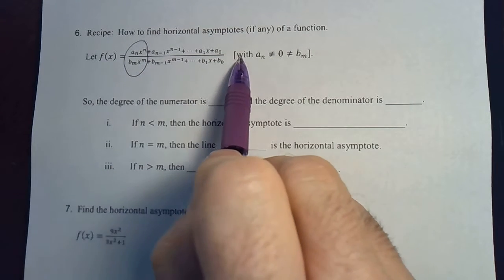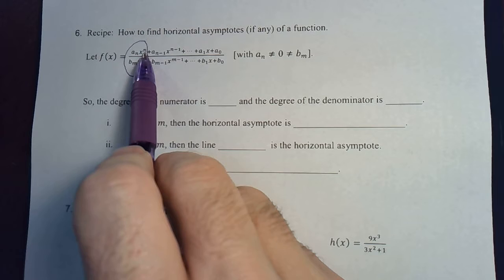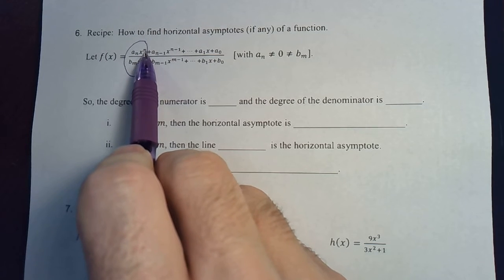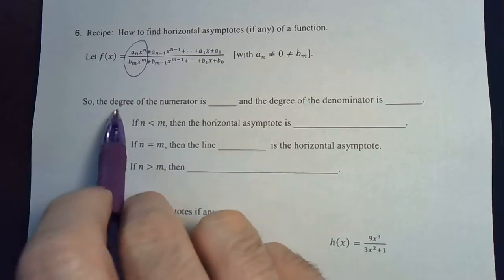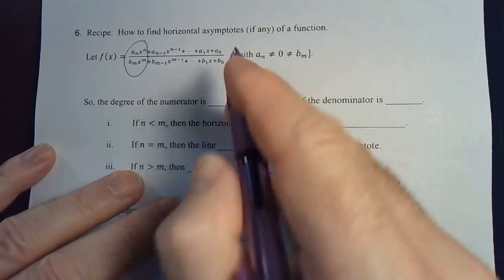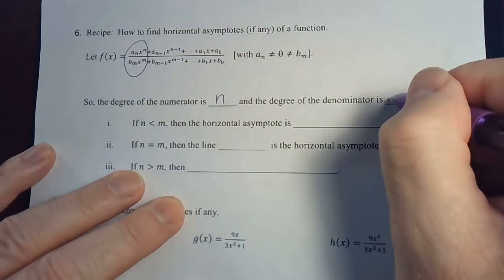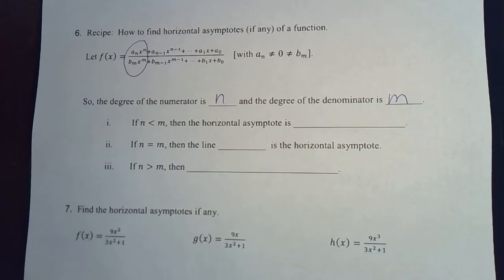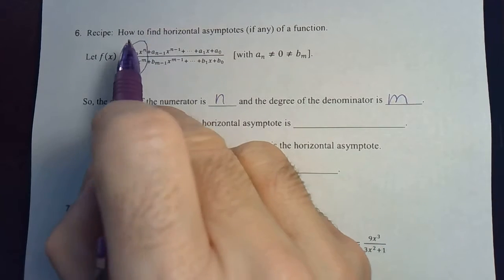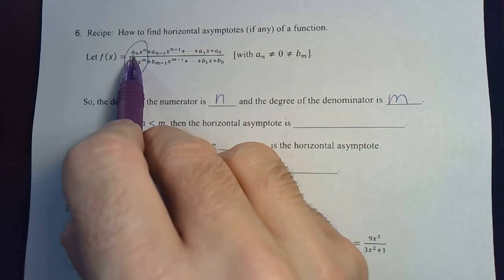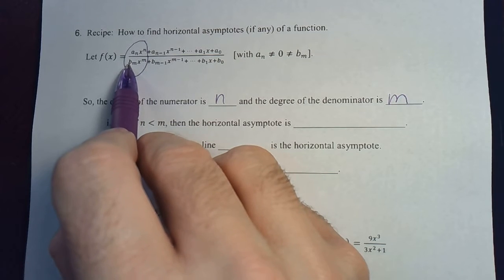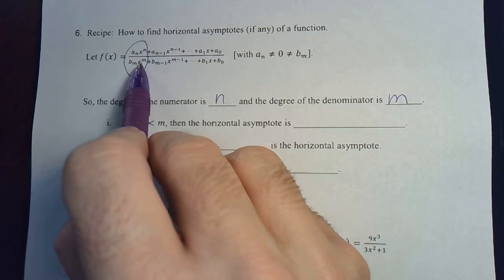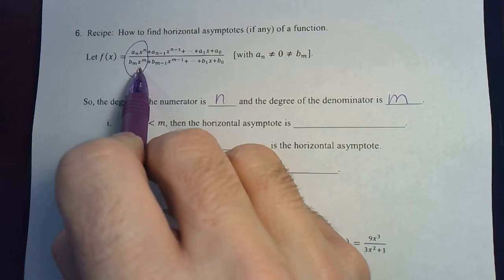Notice these are written in the correct order, so descending order of exponents. So n is the biggest exponent on top, and m is the biggest exponent on the bottom. That means the degree of the numerator is n, and the degree of the denominator is m. We're going to look at those exponents. And once again, a sub n is the leading coefficient of the polynomial on top, and b sub m is the leading coefficient of the bottom polynomial.